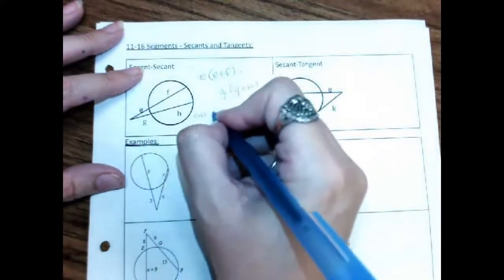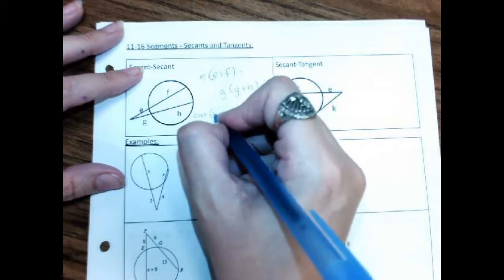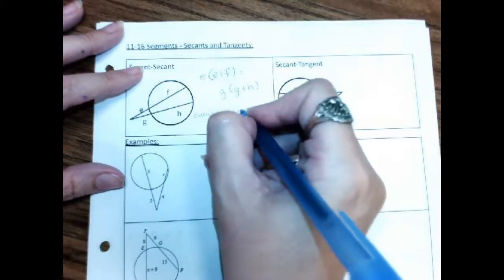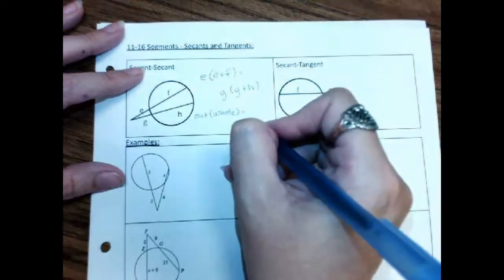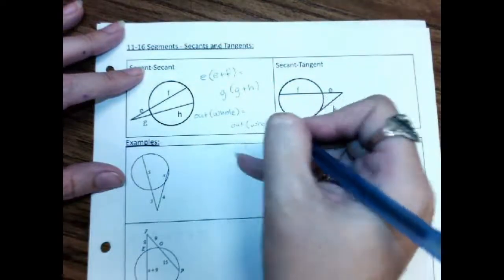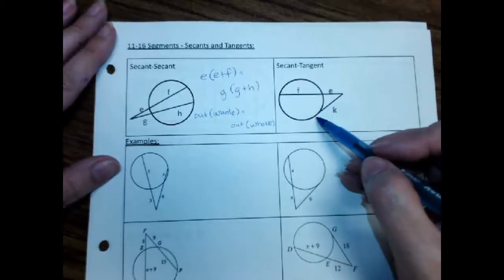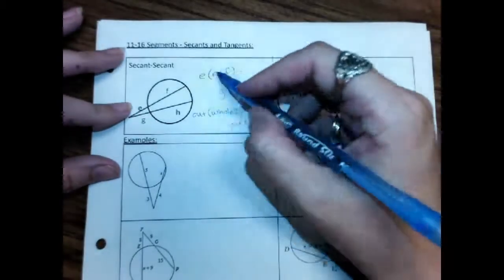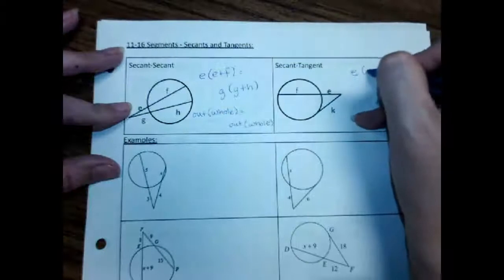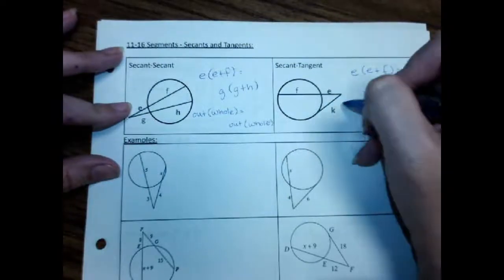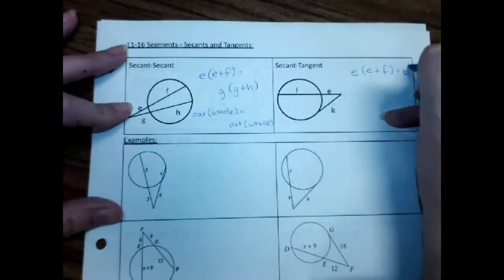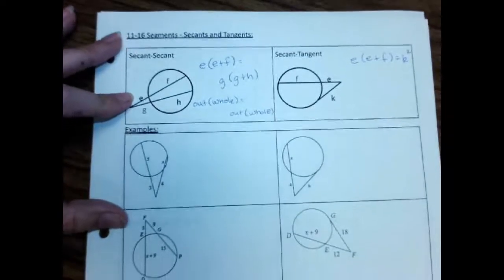It's the outside times the whole line equals the outside on the other part times the whole line. And then this one is basically the same thing, except this one is tangent, so it only has one part over here. So it starts off the same as this one, E plus F, and then it's just equal to K squared. So those are our formulas we're going to be using.